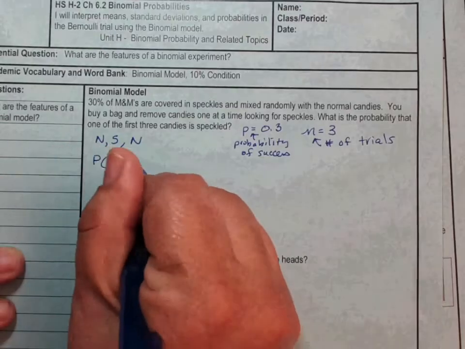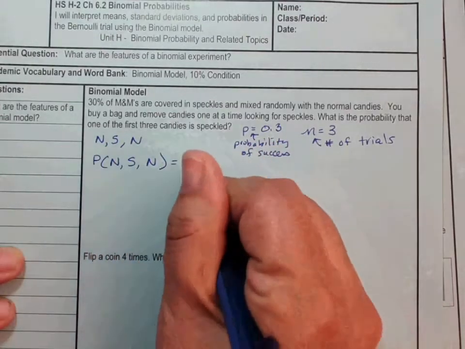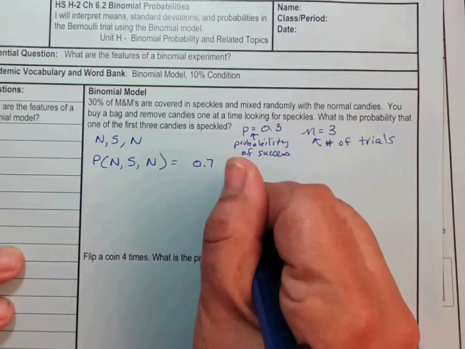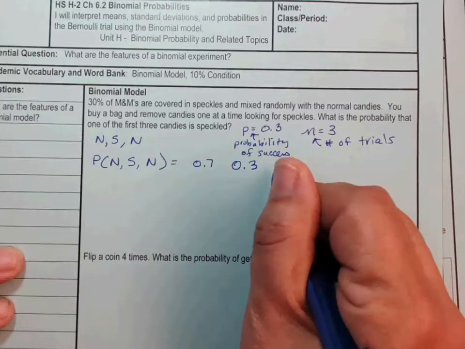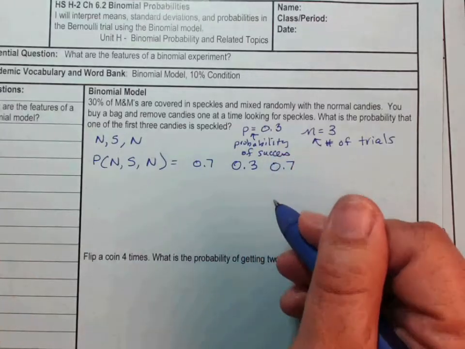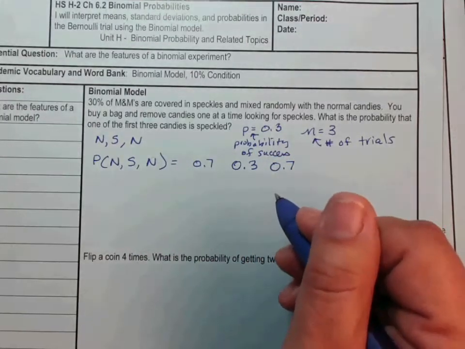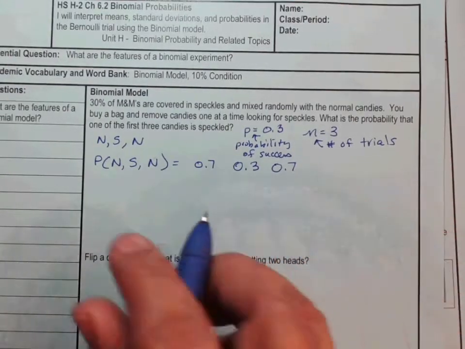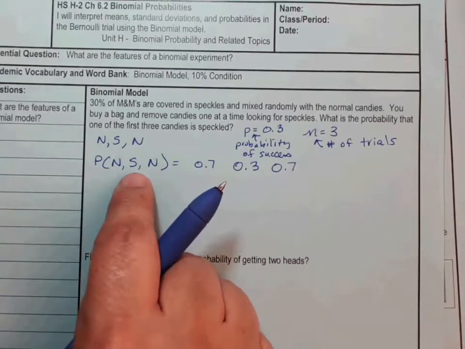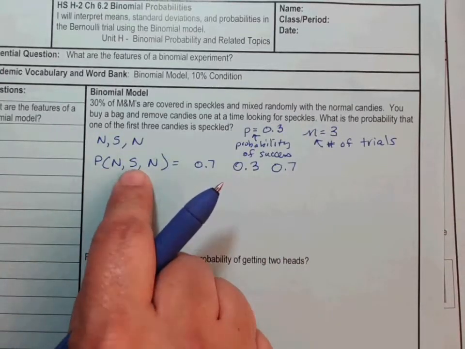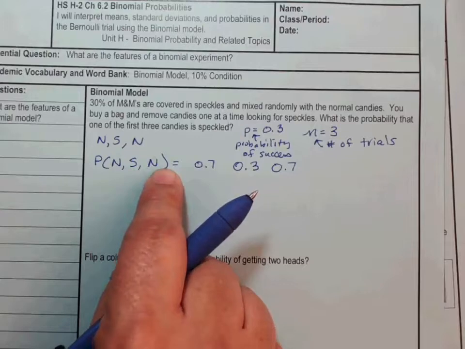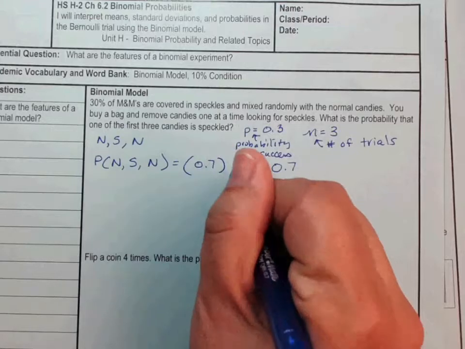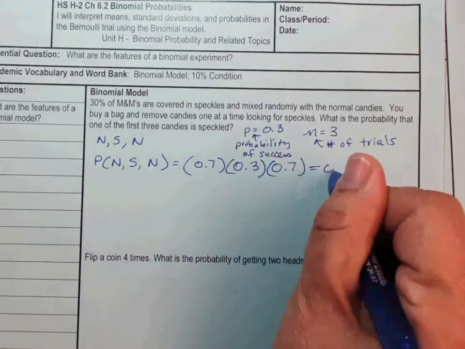Probability the first candy is not speckled is 0.7. Probability the second candy is speckled is 0.3. The probability the third candy is not speckled is 0.7. Now the question I have for you, is this an AND probability or an OR probability? Am I trying to get the first one not speckled or the second one speckled or the third one not speckled? No, I want them all to happen at the same time. And remember, for ANDs, we're normally multiplying. And I will get 0.147.